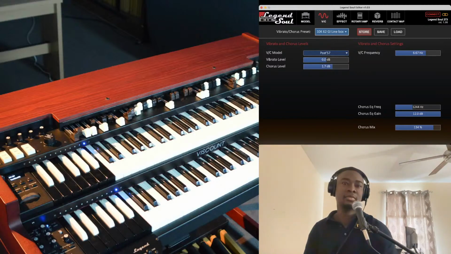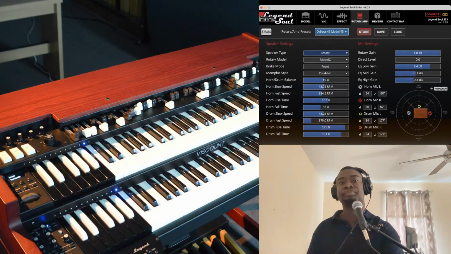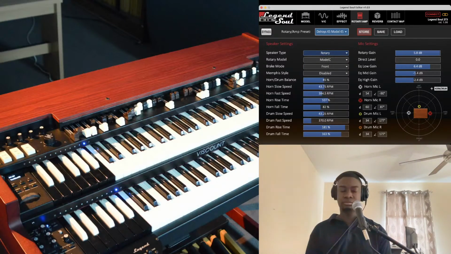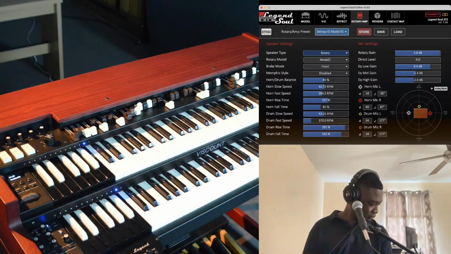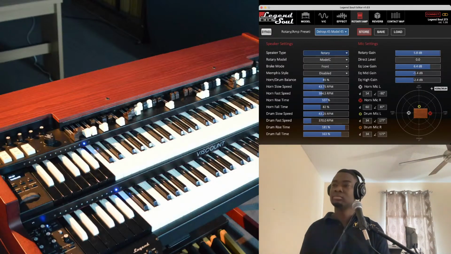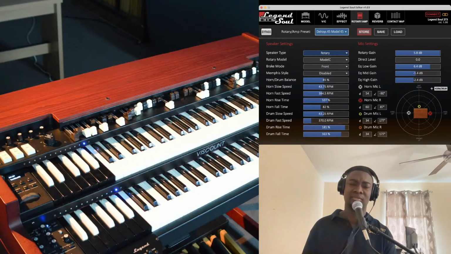So we back on the organ. You hear that? I'm gonna do it again one more time with the speeds, and I want y'all to listen very closely to the climax and the peak of how accurately the phasing is.